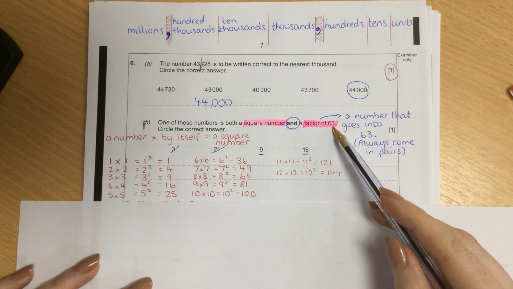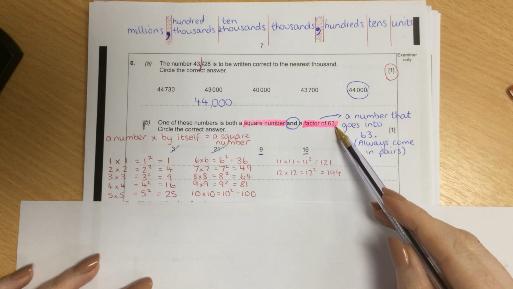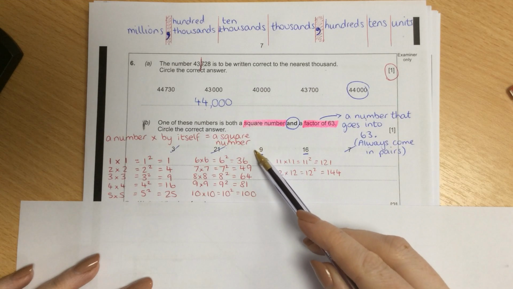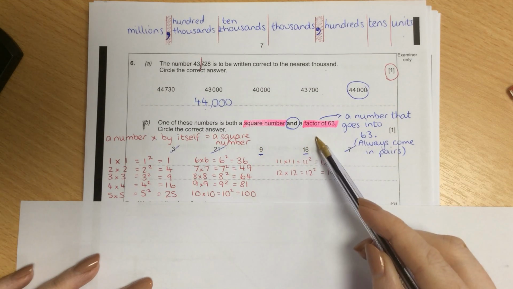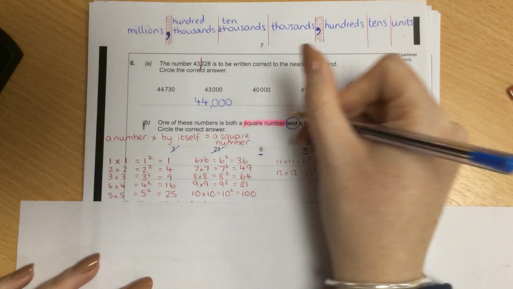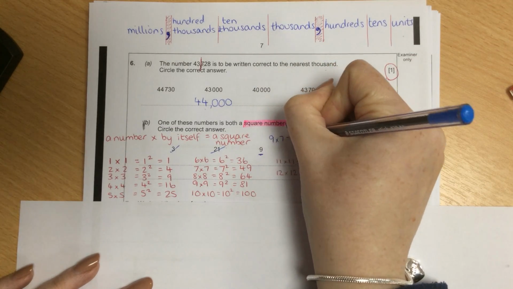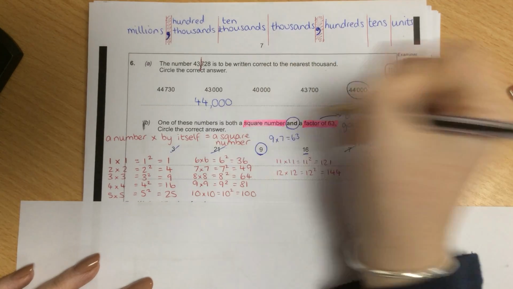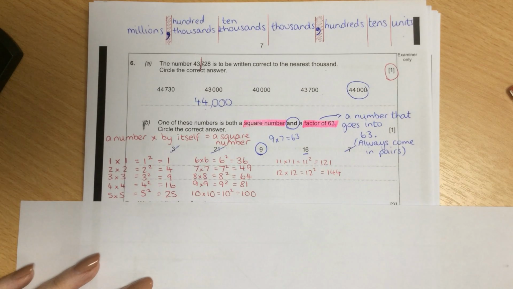So for example, 1 times 63, 1 is a factor and 63 is also a factor. So if I have a look here, does 9 go into 63? It does. 9 times 7 is 63. So the 9 is going to be my correct option. So circling that will give you 1 mark.